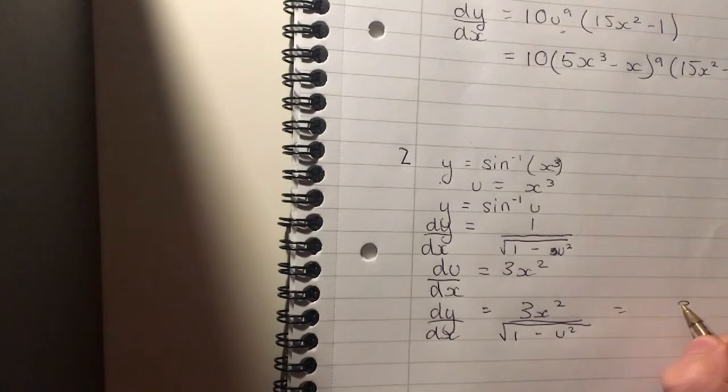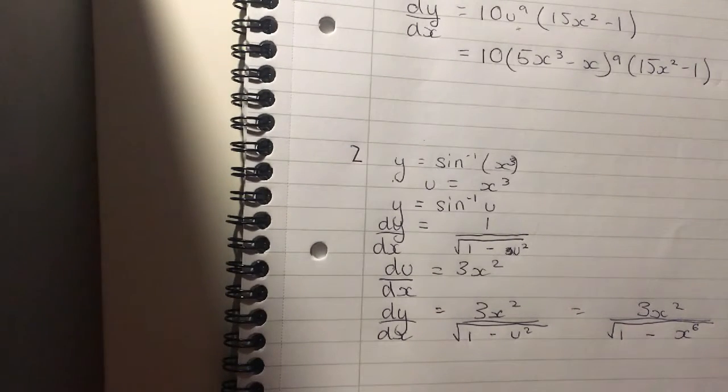So this is equal to 3x squared over the root of 1 minus, well, x cubed squared is x to the 6. Boom. That looks really messy, but my handwriting's not that good, especially because I'm recording as well. But yeah, that's the answer to number 2.